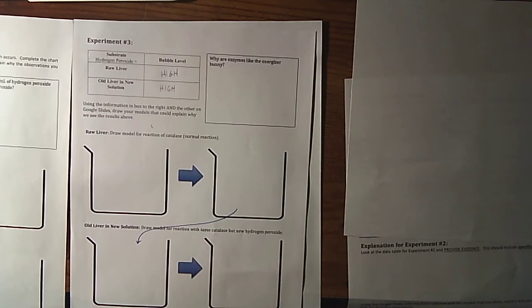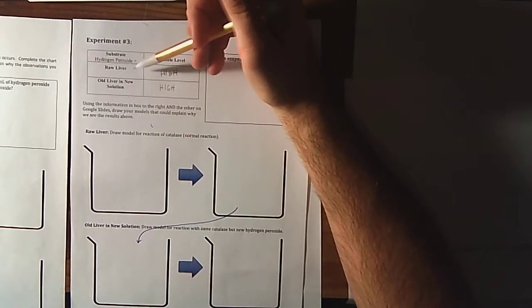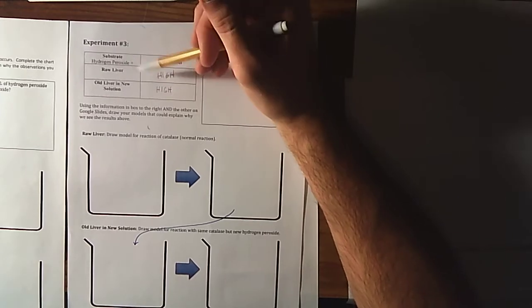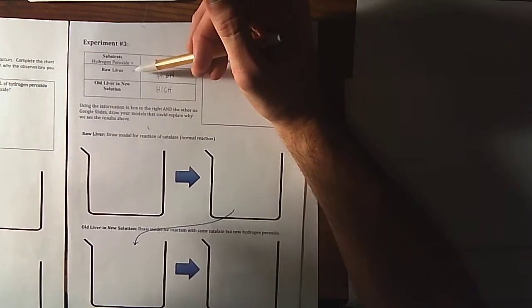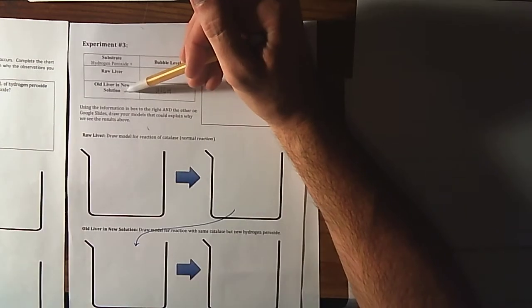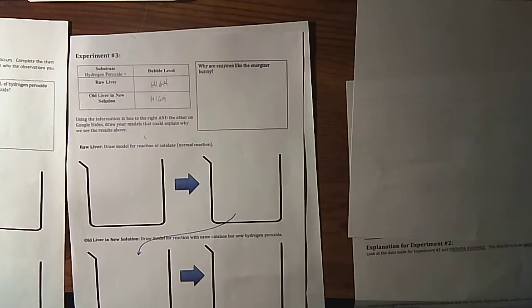All right, finally, the last experiment was very similar to experiments 1 and 2. You just add raw liver to the test tube, and as we've been seeing, you get a high amount of bubbles. And then we took the liver out of that test tube and put it in an entirely new solution of hydrogen peroxide, and we saw the same thing, a high bubble level. All right, so that was our data.